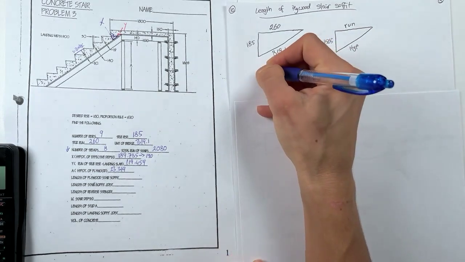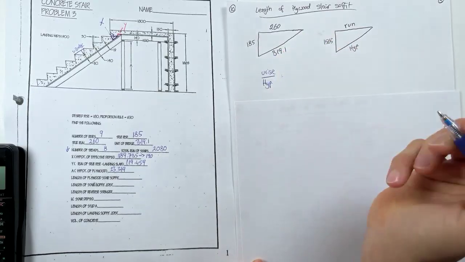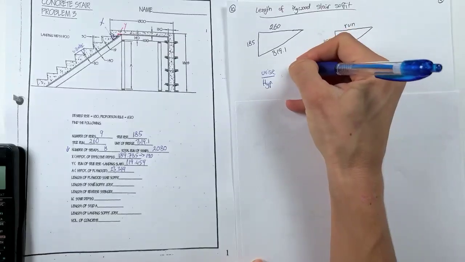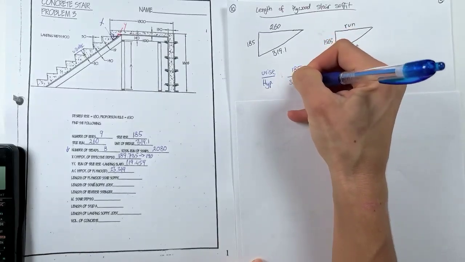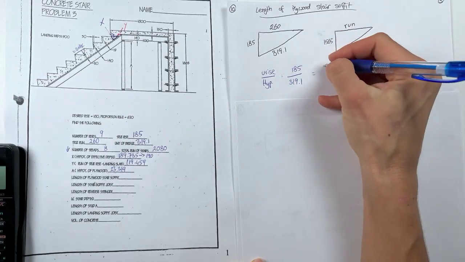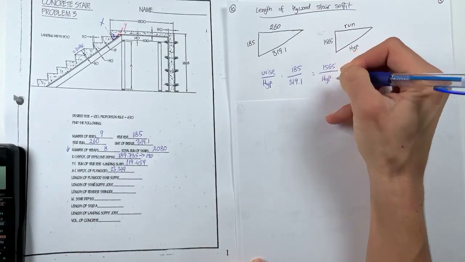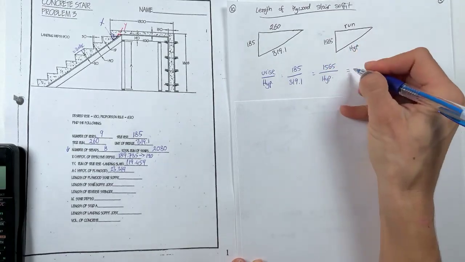So we're going to compare unit rise to the hypotenuse. 185 divided by 319.1 equals 1565 divided by the hypotenuse, and that is what we're trying to find.